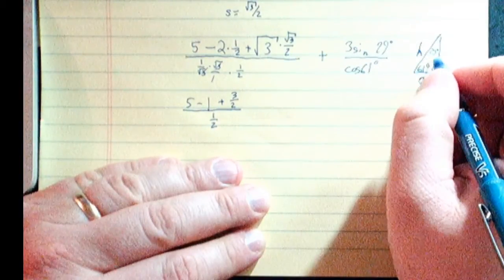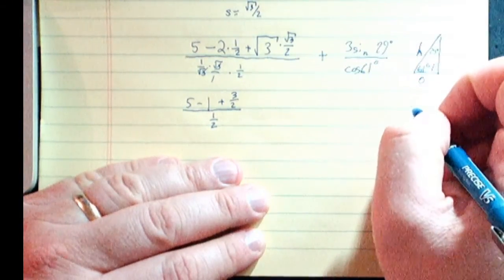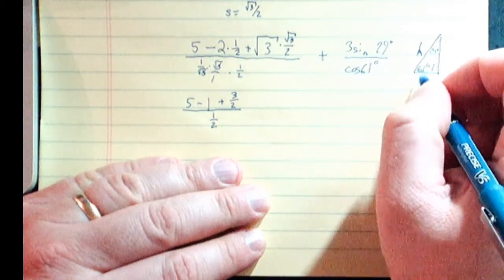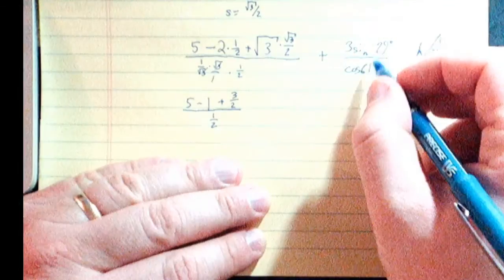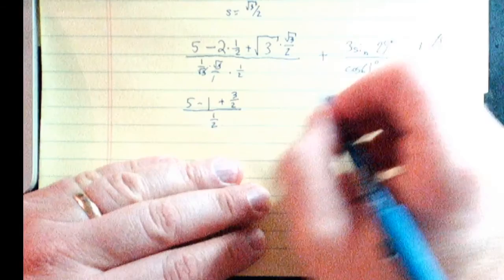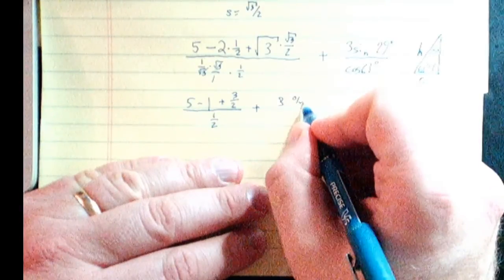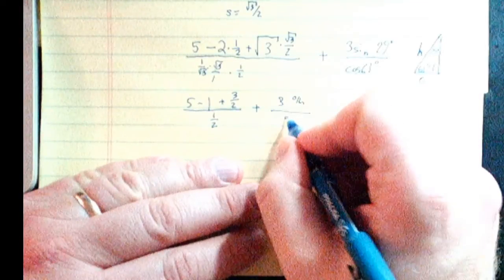the sine of 29 degrees is O over H on this picture. The cosine of 61 degrees is adjacent over hypotenuse, but the O is the adjacent from its point of view, so this is also over H. So this is plus 3 times O over H divided by O over H. And the O over H's cancel.